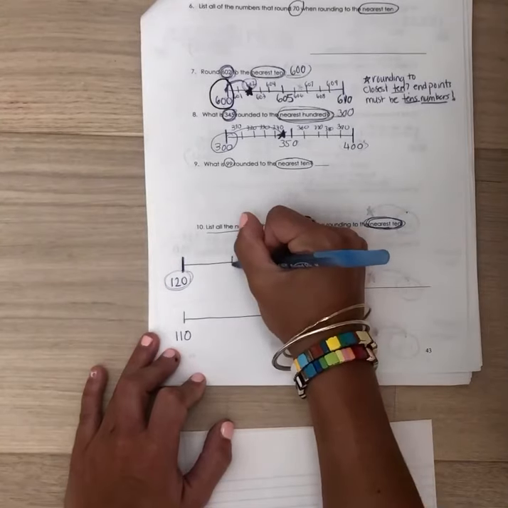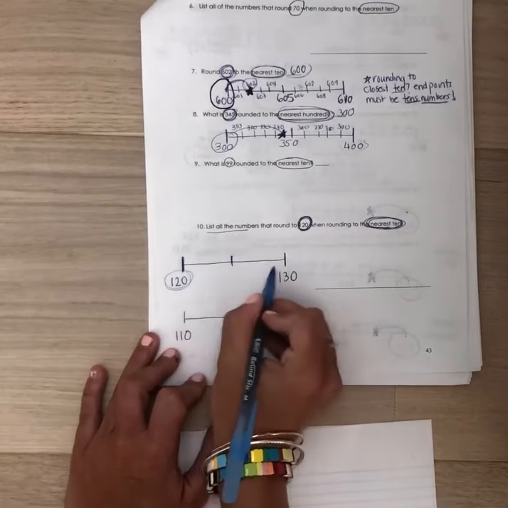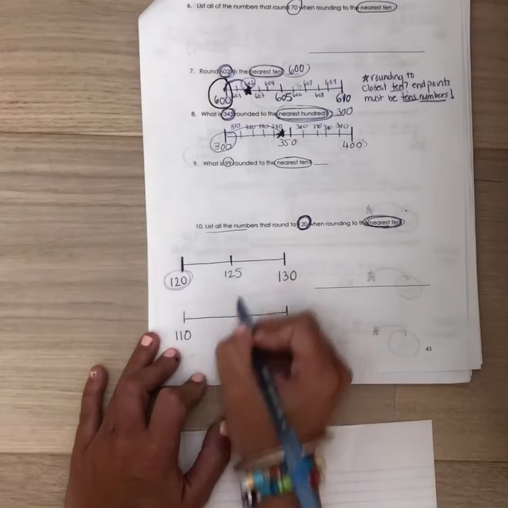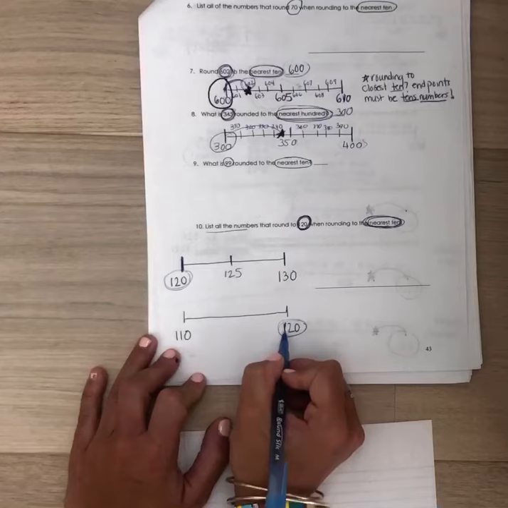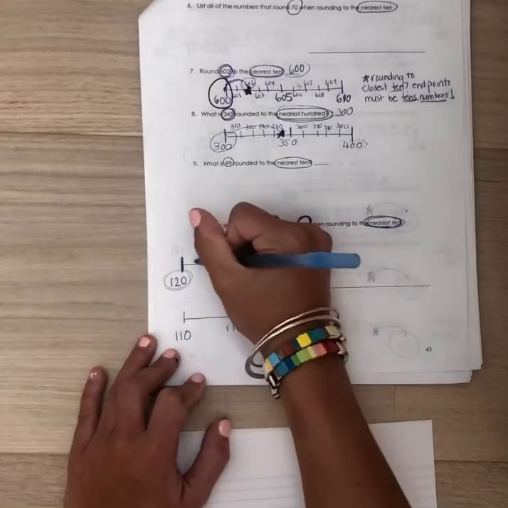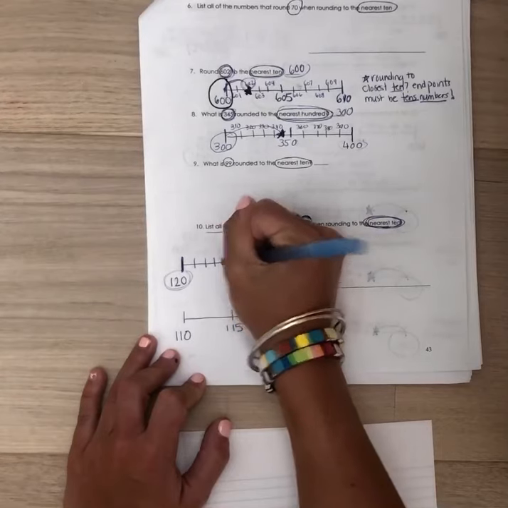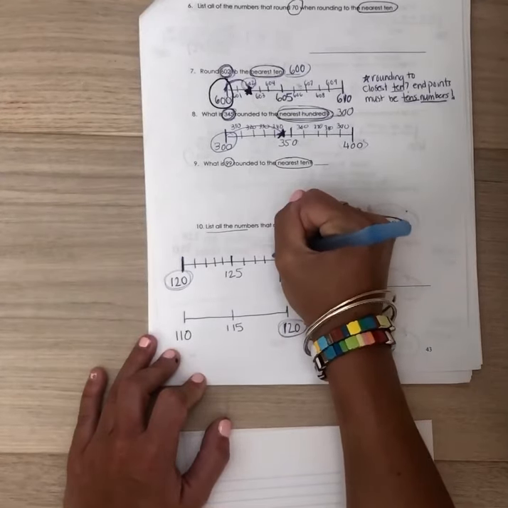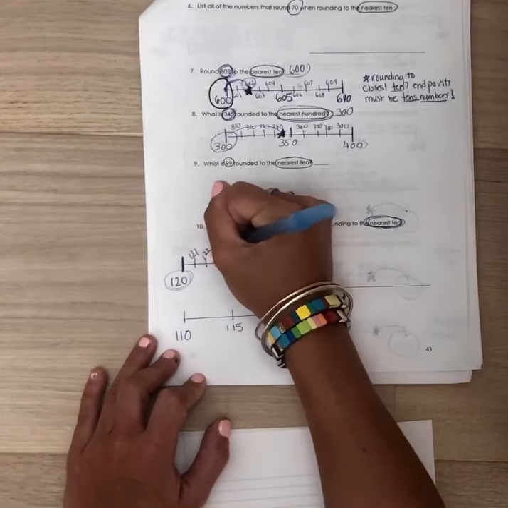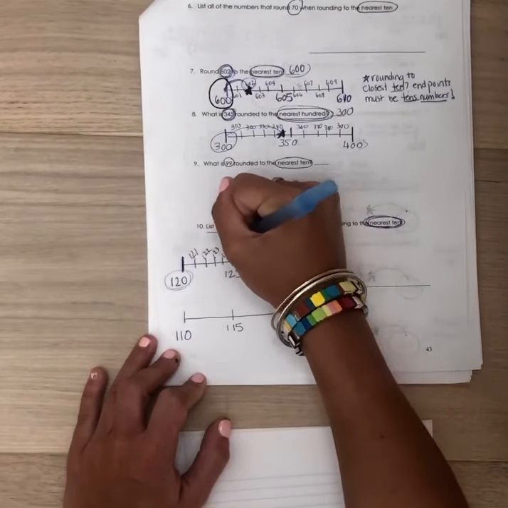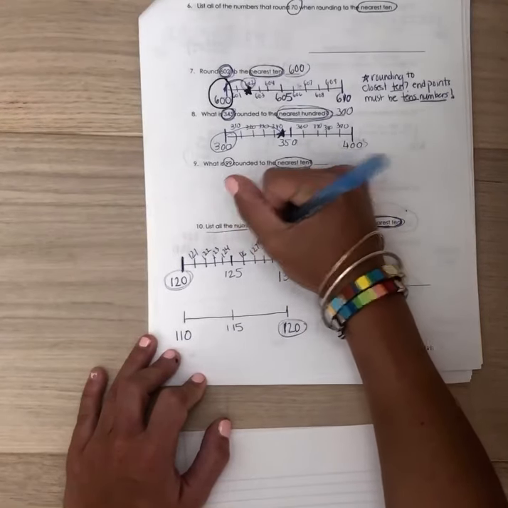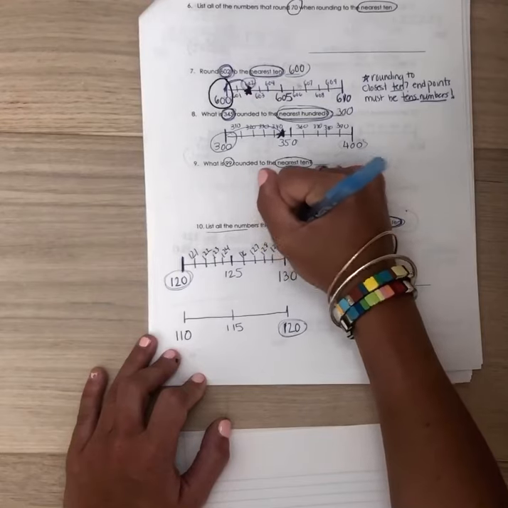And I'm going to put my midpoint. I know that between 120 and 130, the midpoint is 125. I know between 110 and 120, my midpoint is 115. For both number lines, I'm going to fill in with ones numbers to make it easier to mark my number. 123, 124, 125 is my midpoint, 126, 127, 128, 129, 130.